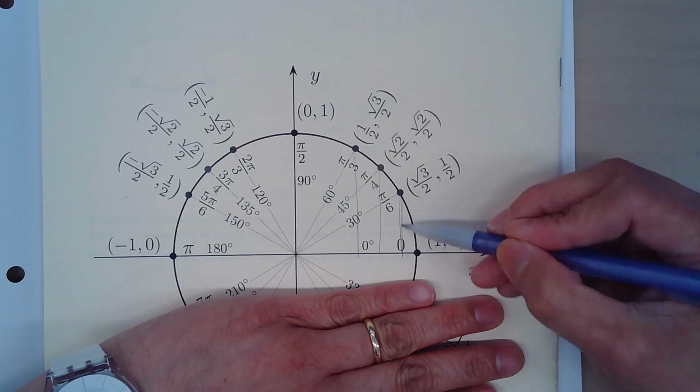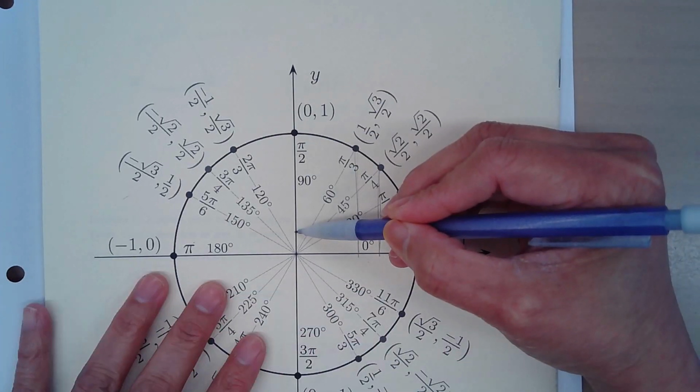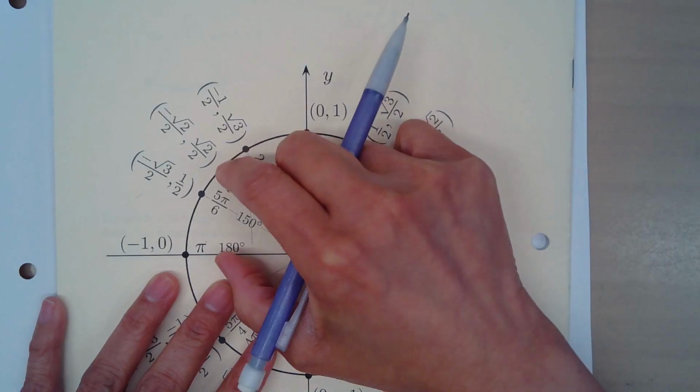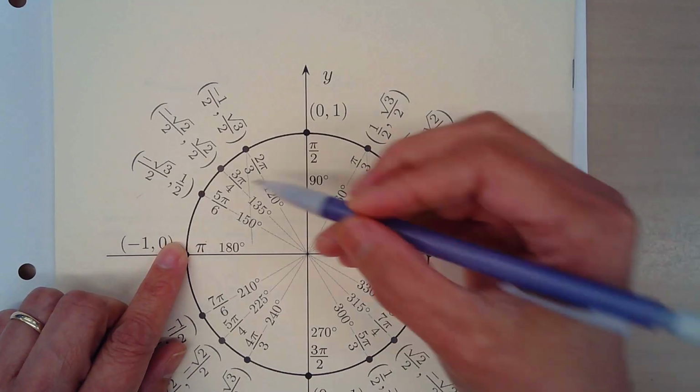The y value is right here. Bigger, and then it starts to get shorter, even shorter to 0.